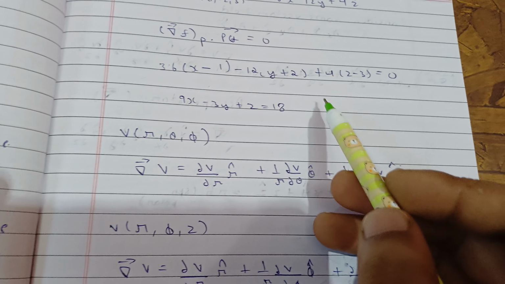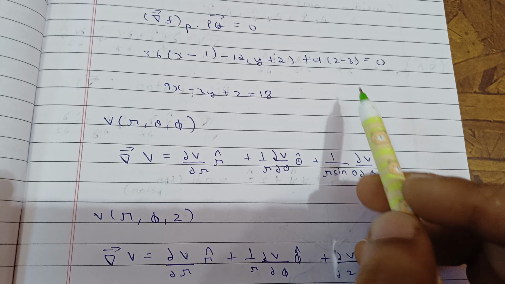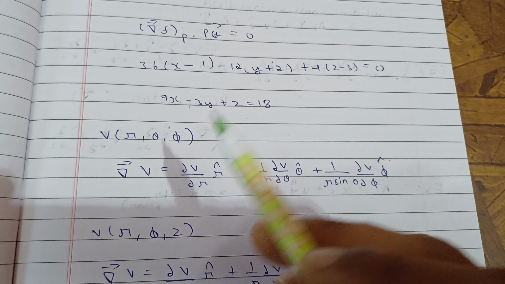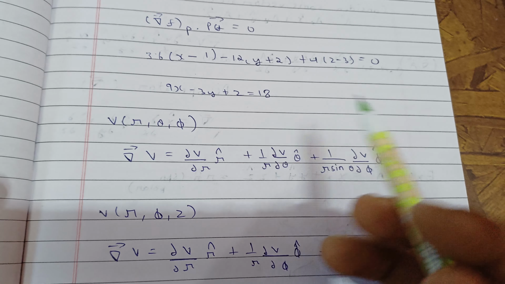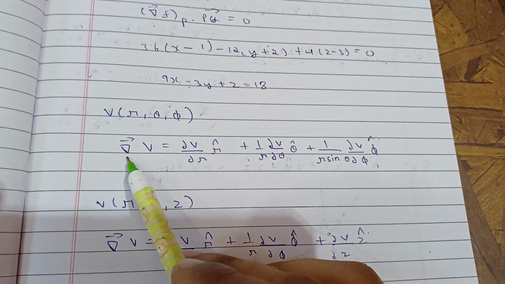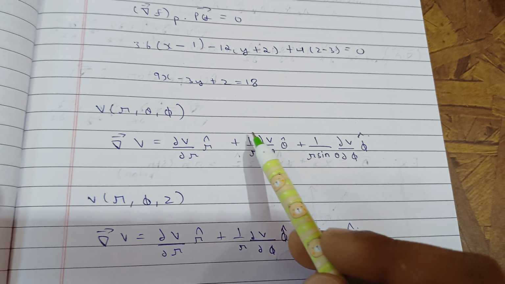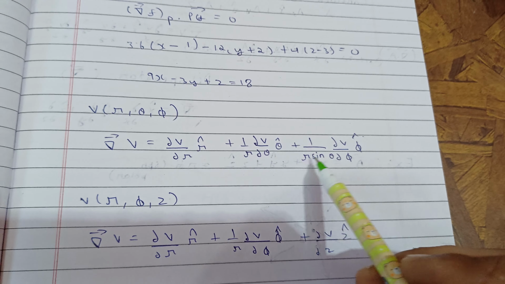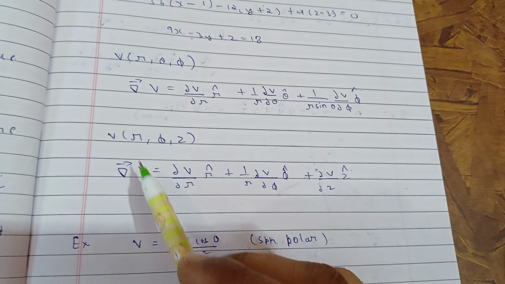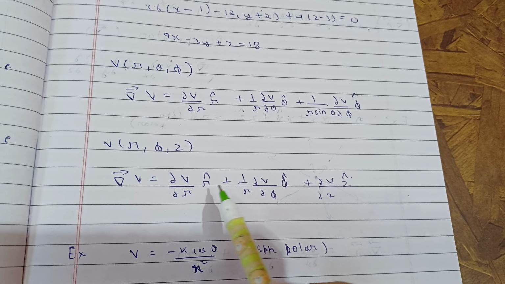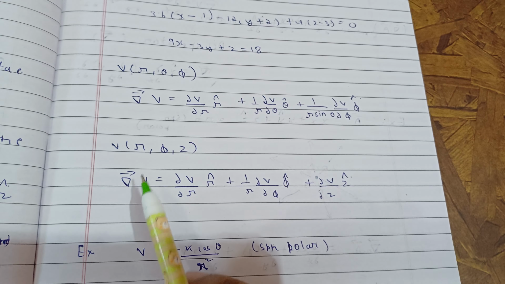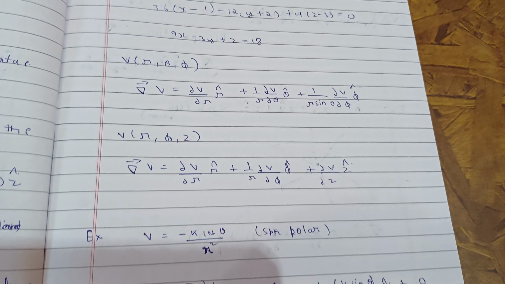Now you know the del operator in Cartesian coordinates: del by del x i cap, del by del y j cap, del by del z k cap. You must also know the del operator in spherical and cylindrical coordinates, so you can directly use them. If there is a function v of r, theta, phi, the gradient will be given by del v by del r r cap, 1 upon r del v by del theta theta cap, 1 upon r sin theta del v by del phi phi cap. Always remember this formula. For cylindrical coordinates, it will be del by del r r cap plus 1 upon r del by del phi phi cap plus del by del z z cap. This is how you find the gradient in these coordinate systems.